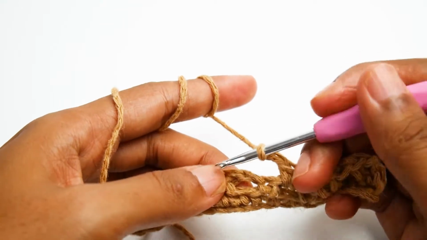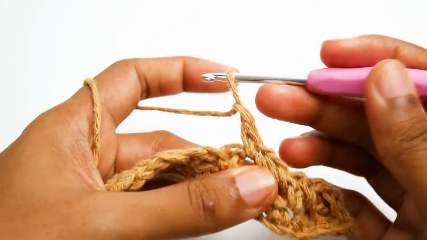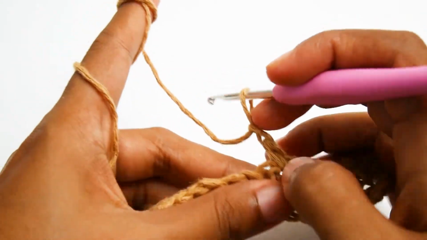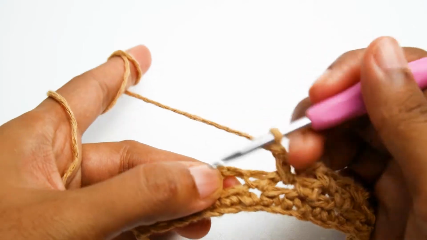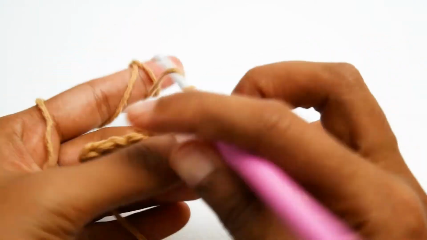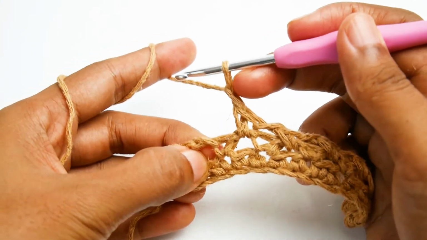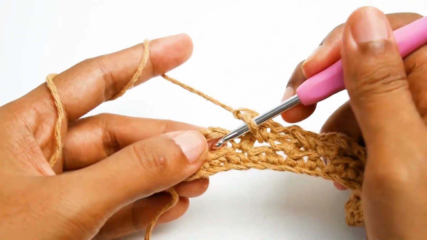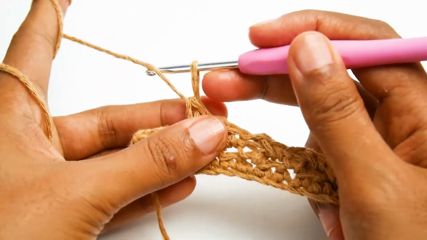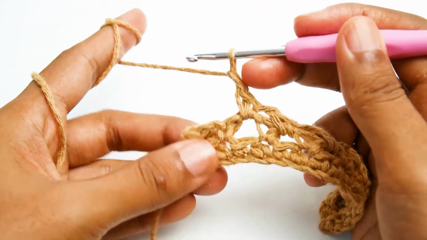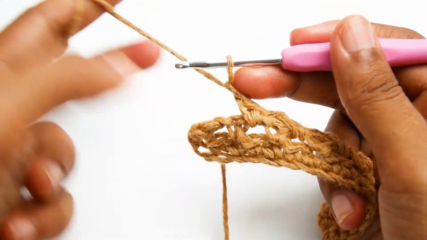skip 1 and make single crochet in the chain space, chain 1, skip 1 and make single crochet in the chain space, chain 1, skip 1, make single crochet in the chain space, chain 1, skip 1, make single crochet in the chain space.